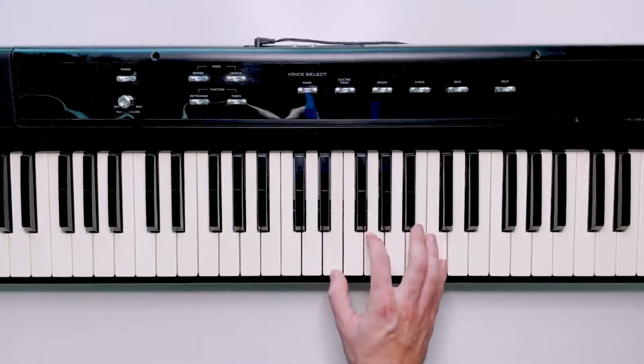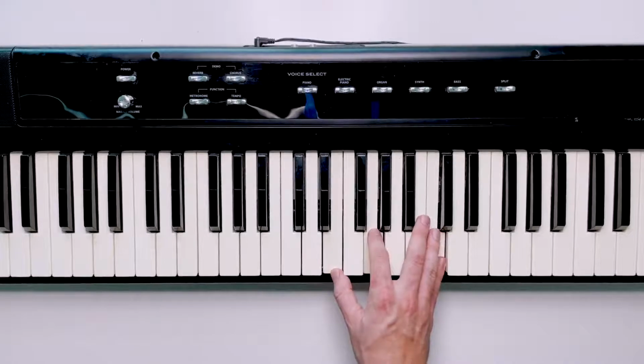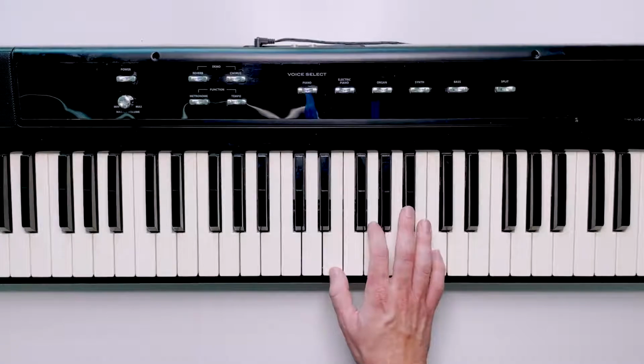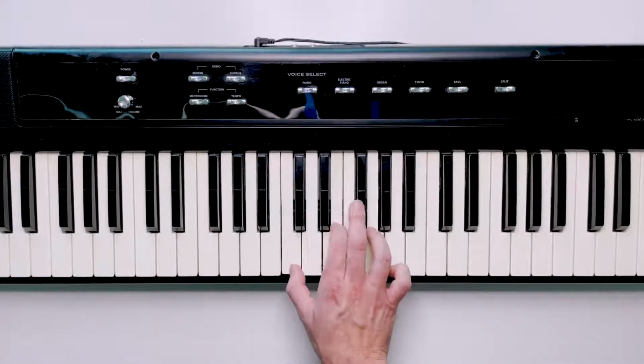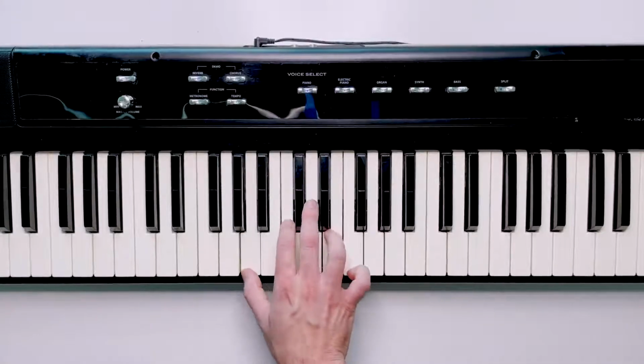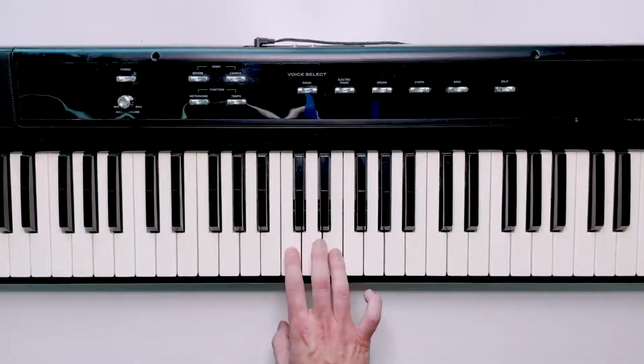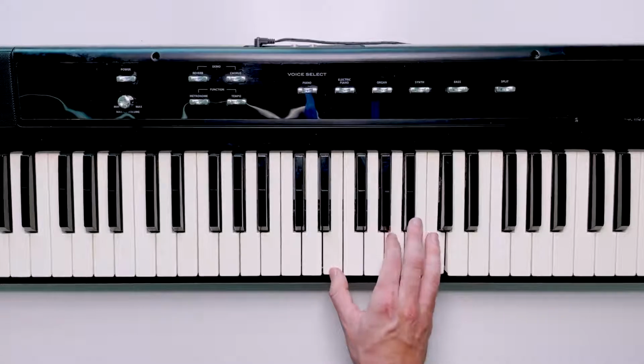So to get from C to A minor using inversions, we just have to move this G up to an A. So now we go. So we went from here, C, E, G, to A, C, E. They share C and E, so we can just keep those notes the same and just move that middle note.